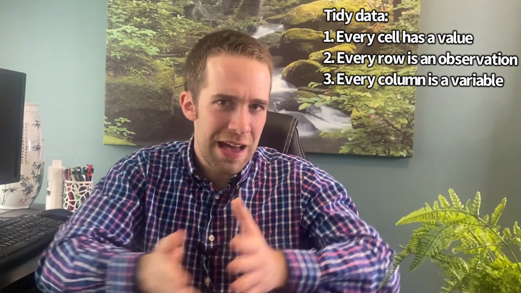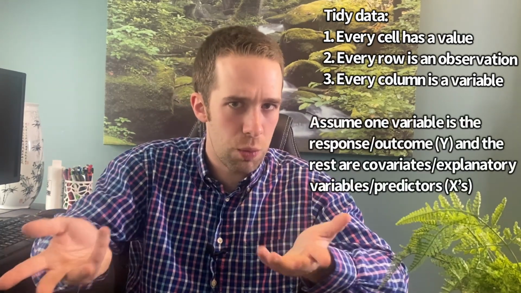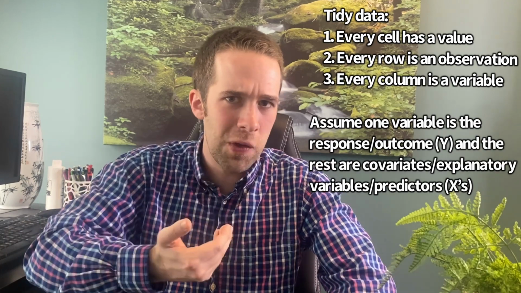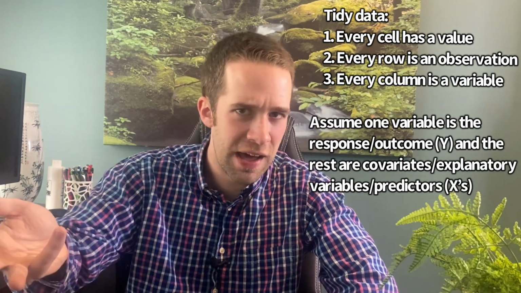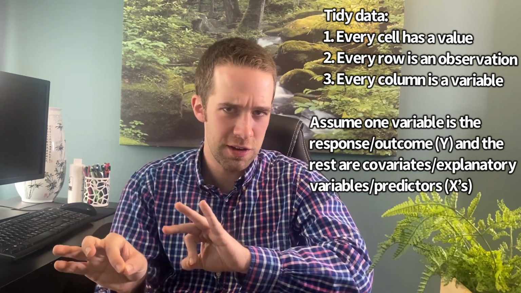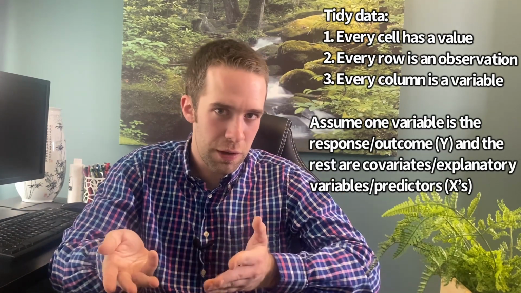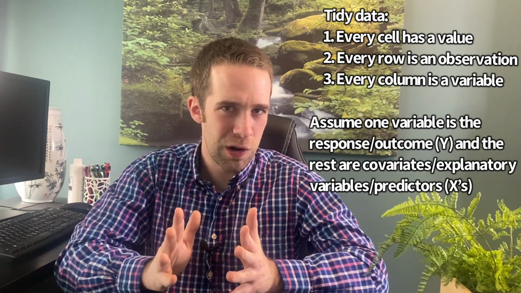Then let's suppose we have one variable that represents some kind of outcome or response that we're interested in, and we're typically going to represent this with the letter Y. Now that outcome variable might be continuous or discrete, and if it's continuous, then you're looking at a linear regression problem. If your response variable is discrete though, well then that gets a little trickier.